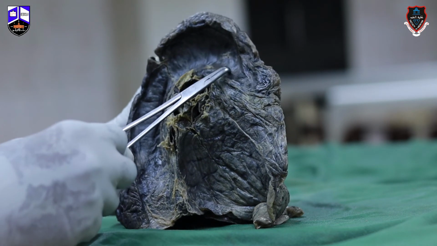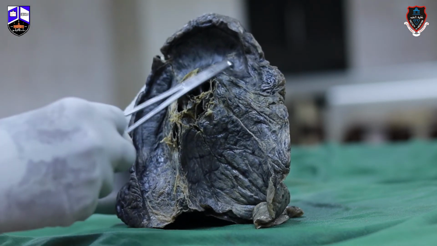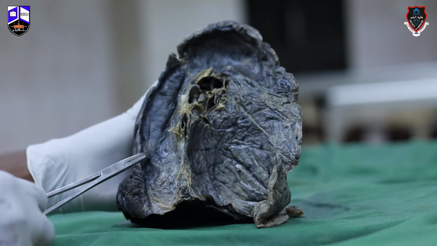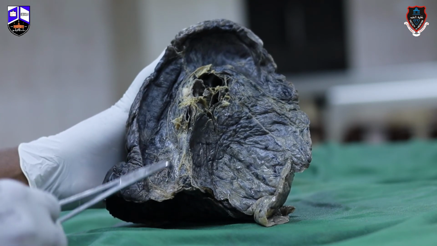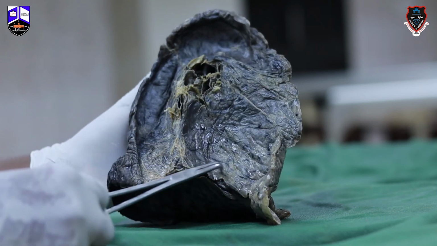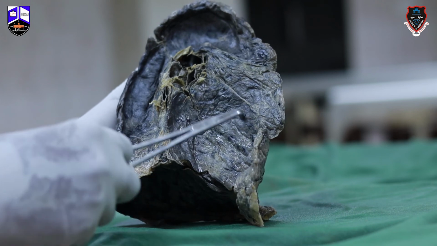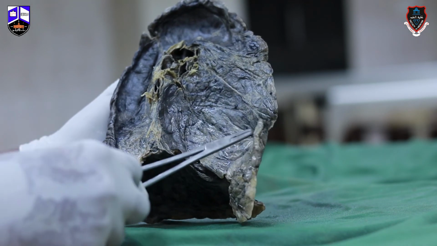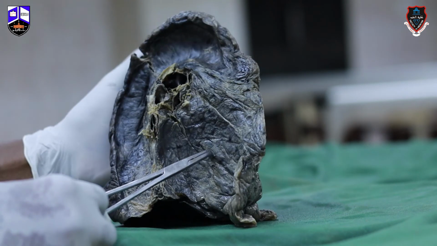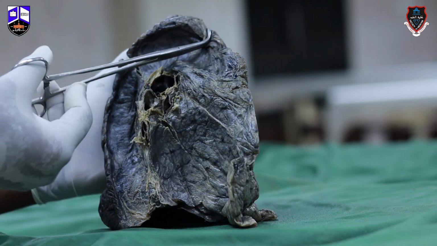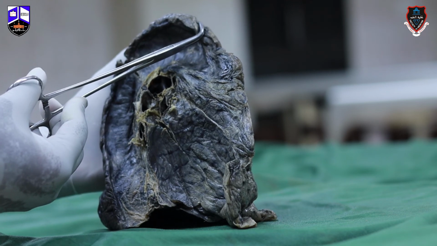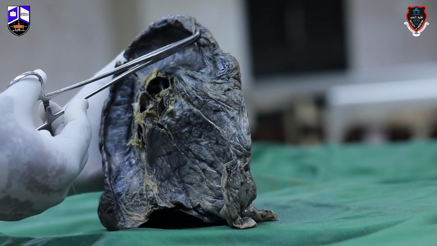We can see this deep impression, which is caused by the aorta, the arch, and the descending thoracic aorta. Anterior to it is this impression caused by the esophagus. Here is a large impression caused by the heart, which is called the cardiac impression. And here we have another impression getting out of the aorta, which is the left subclavian artery impression.